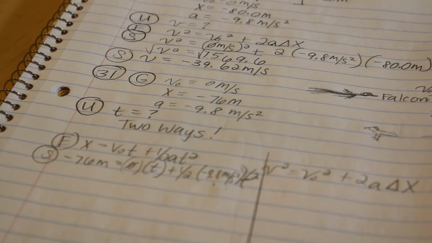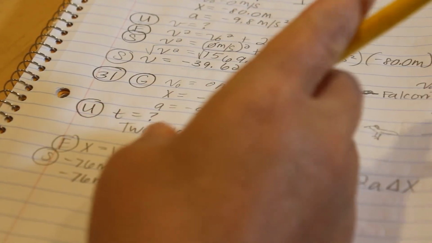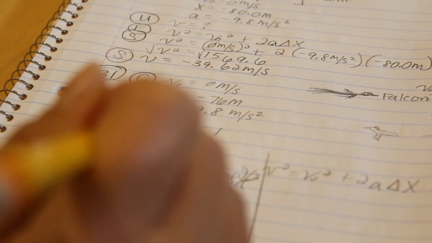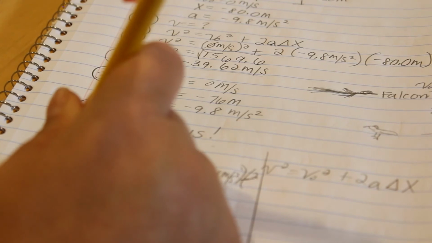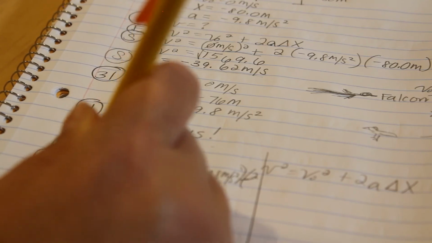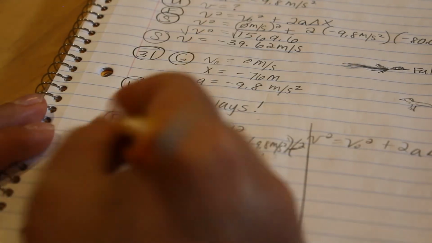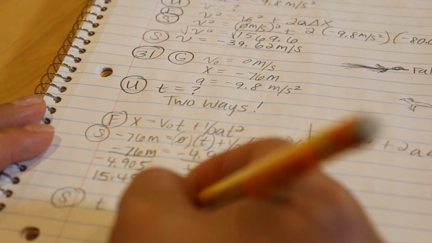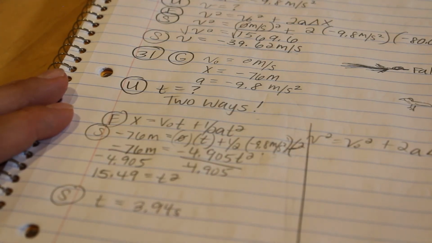So if I solve, I end up getting 76 meters equals negative 4.905 t squared, and then I can divide both sides by negative 4.905, and I end up getting 15.49 equals t squared. Of course I'm going to take the square root of both sides, and when I do that, I get time equals 3.94 seconds. So that would work. Okay, pause it, do what you need to do.